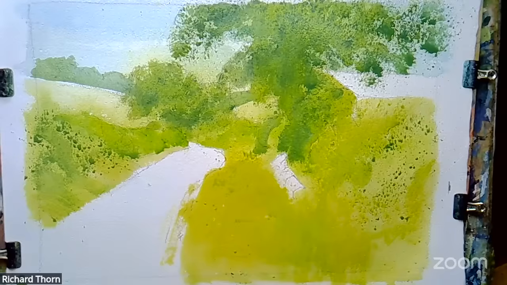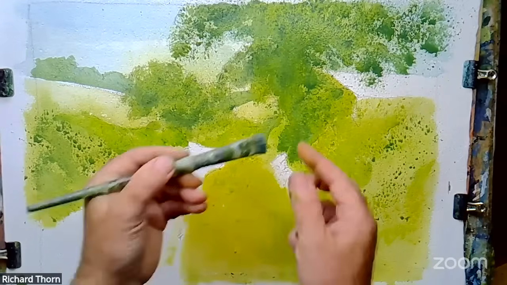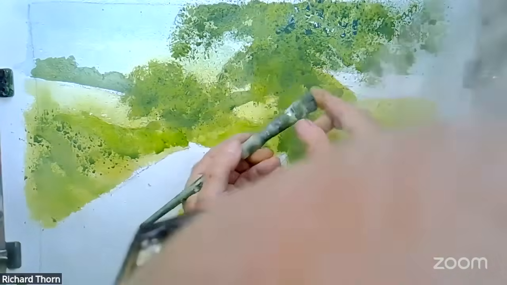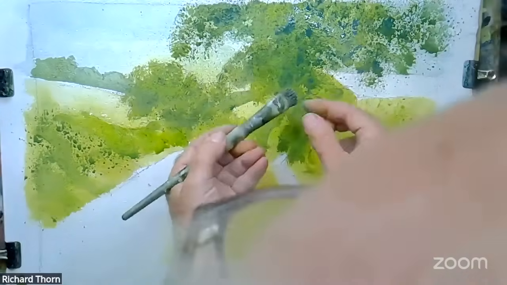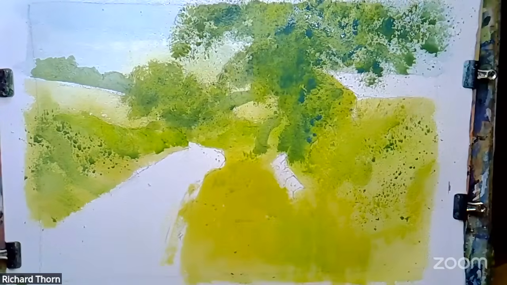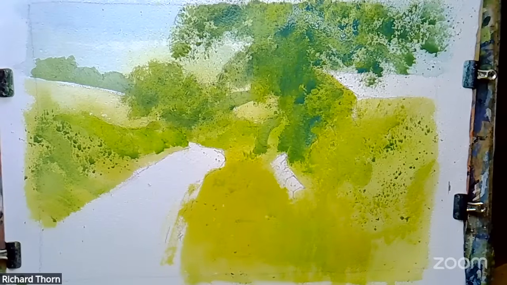Okay, that's the second wash. And then I might even go in with a few darker bits of cerulean, but not too much because I want the darks to be a separate colour altogether. So there we are, that's the second wash. This is looking quite nice. So I think we'll have a break there, and then the next session we'll finish off the painting.